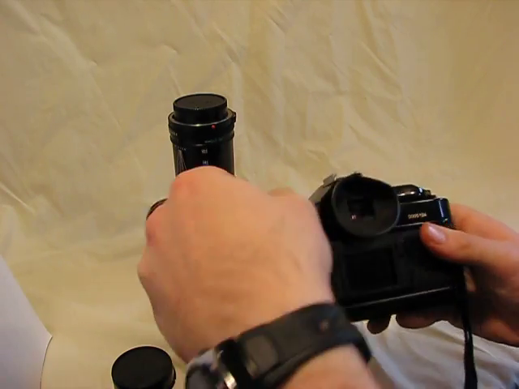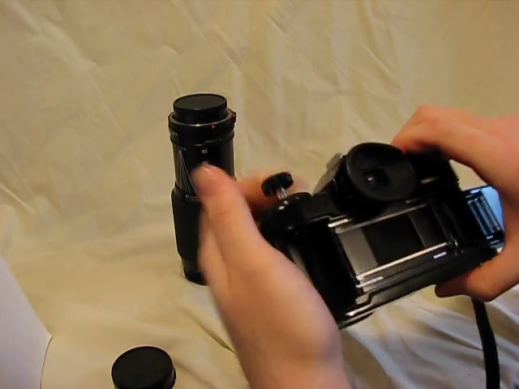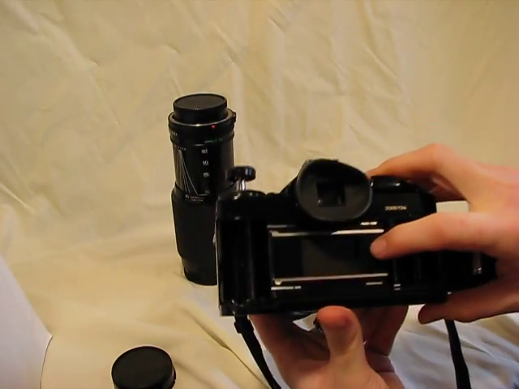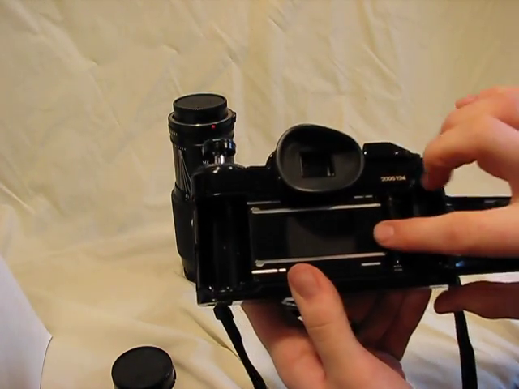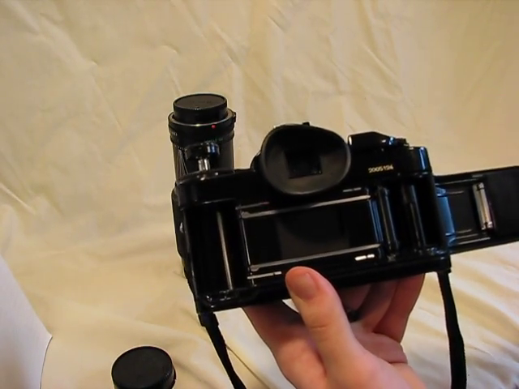Let's open the back cover of the camera to reveal the cloth focal plane shutter. I know you want to touch it, but don't do it. Don't get those oils on that shutter.